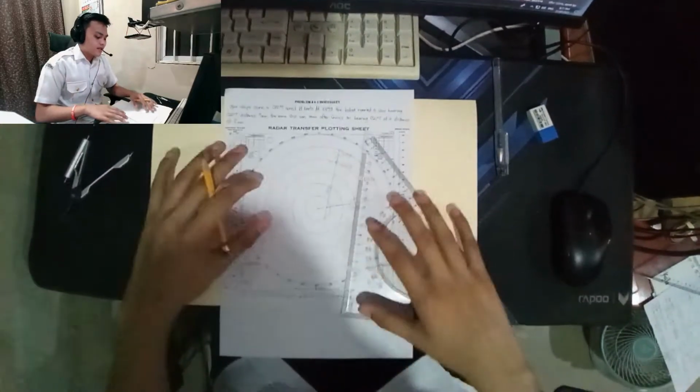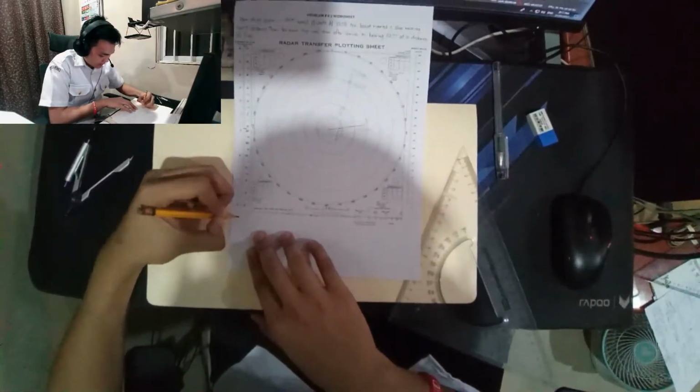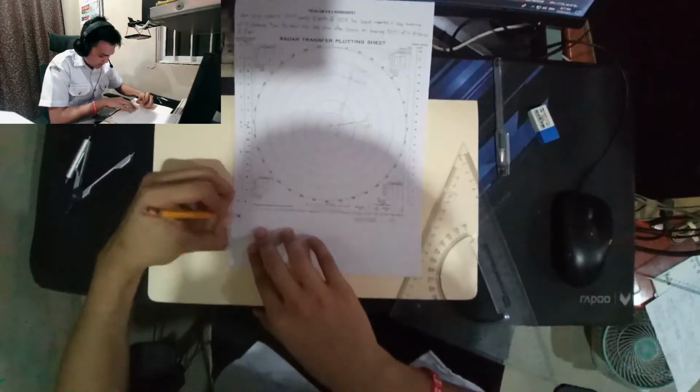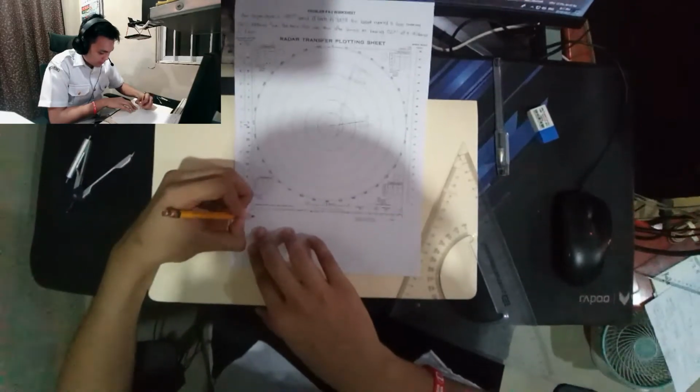Then here, we're gonna find the DRM, or the direction of relative motion.